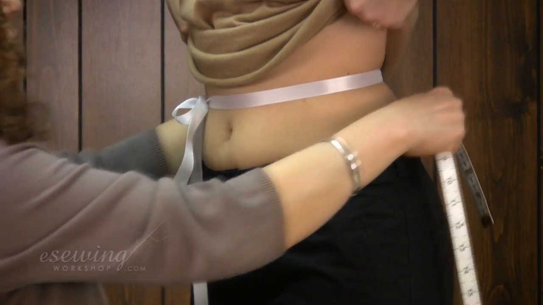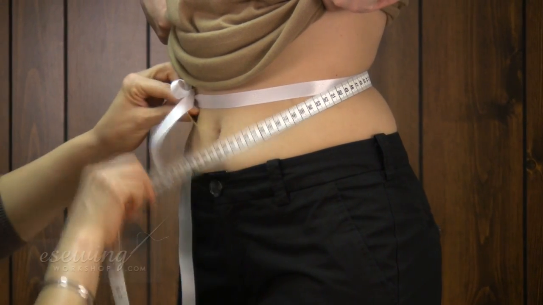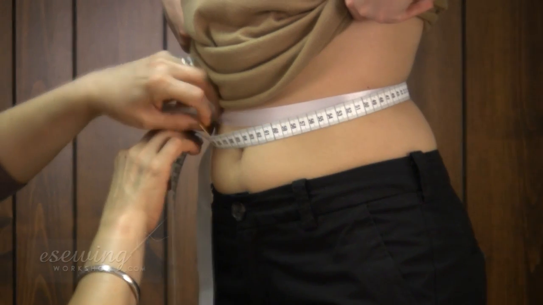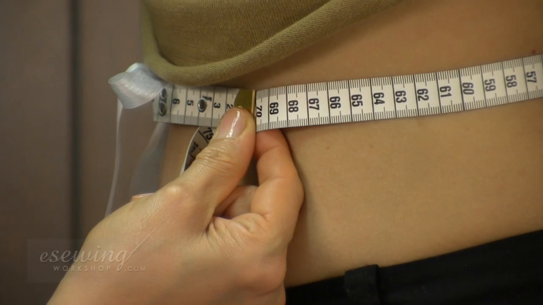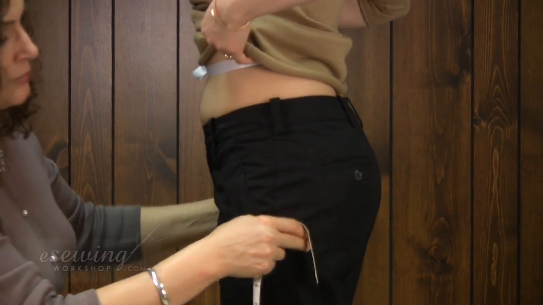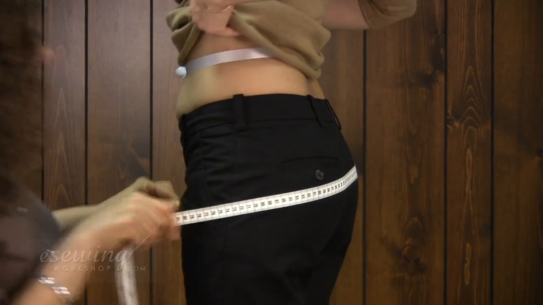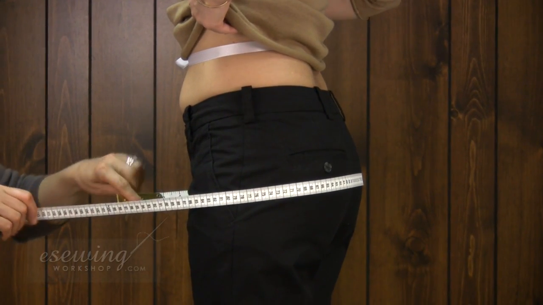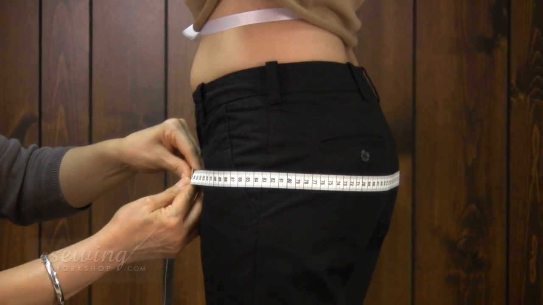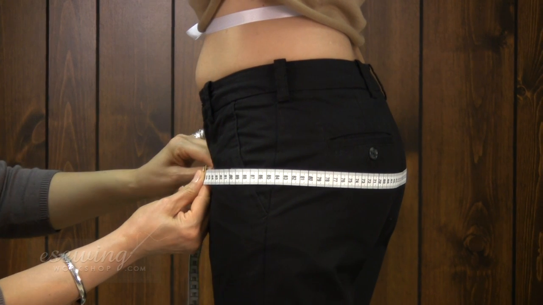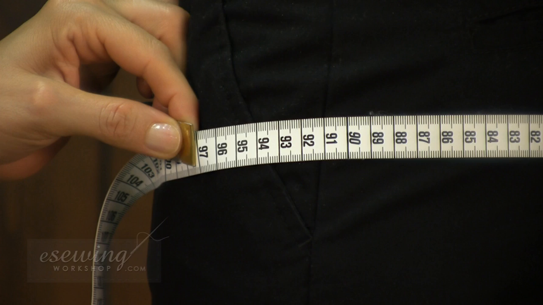Now, using a measuring tape, we measure the waist circumference. Make sure not to go over the knot as it will add to our measurement. The waist circumference is 70 centimeters. Now we measure the lower hip circumference from the outermost point on the back to the front like this. The lower hip circumference is 97 centimeters.